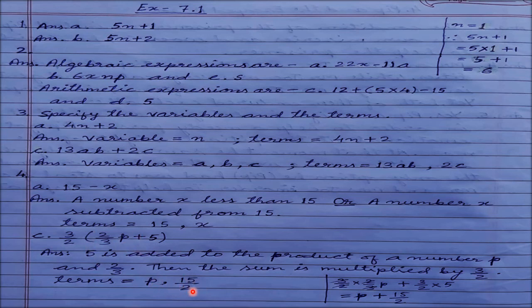Now how we will get p and 15 by 2? That I have shown here. If you calculate it, at the end you will get the result as p plus 15 by 2. How? Because 3 by 2 will multiply with 2 by 3p. So 3 by 2 into 2 by 3p, cancelling, 2 gets cancelled, 3 and 3 get cancelled, only p is left. So for this expression we get p, and plus again 3 by 2 will multiply with 5, or say 5 by 1. Cannot cancel, so 5 times 3 is 15 and 2, 15 by 2. So we get p plus 15 by 2.